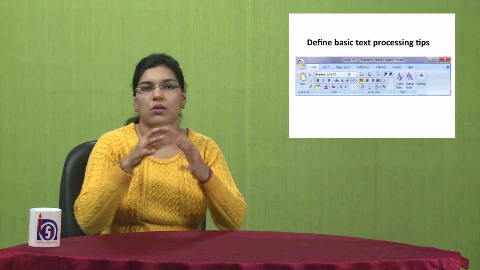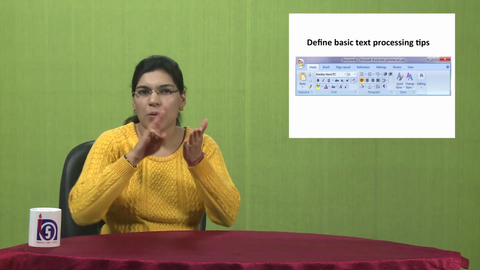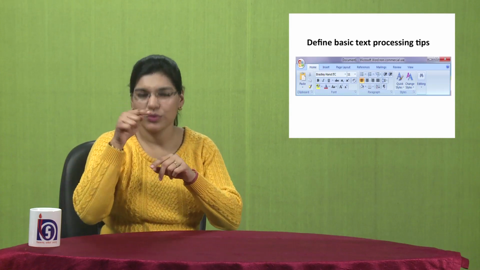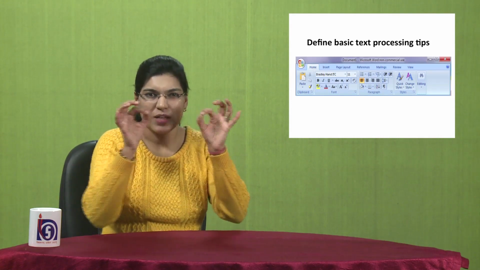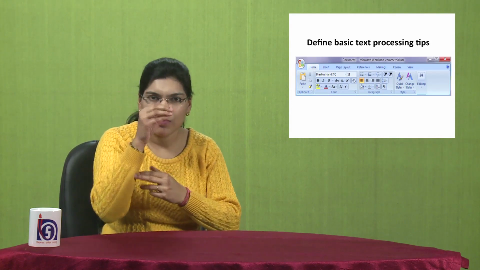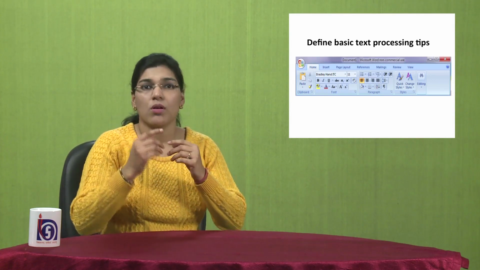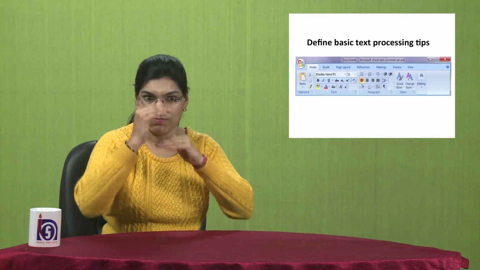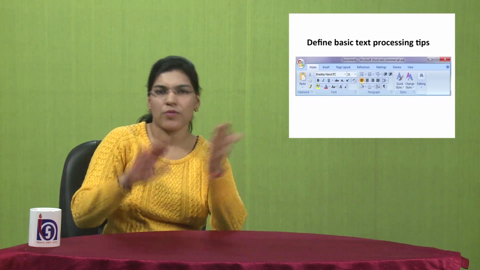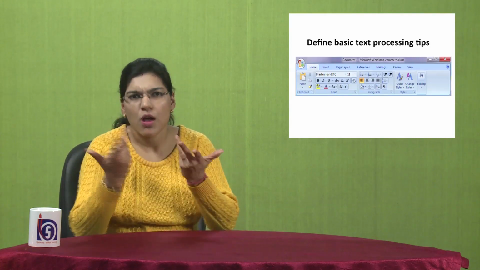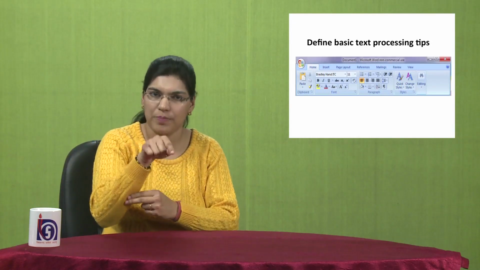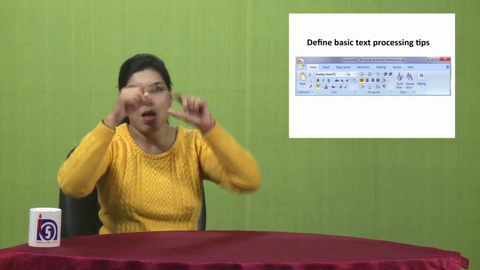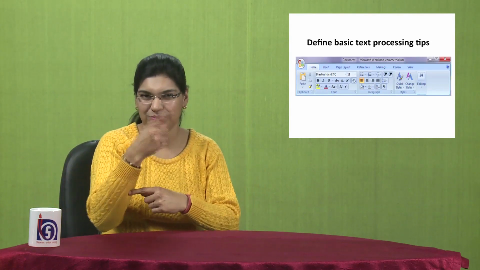So formatting documents, what is it? It is when you define basic text processing tips by putting different fonts, sizes, underlining it, making it bold or making it colorful, and all these things, and you see if it is on the left side or right side or in the center. All these things are known as formatting documents. So whatever you see in the picture is formatting documents.